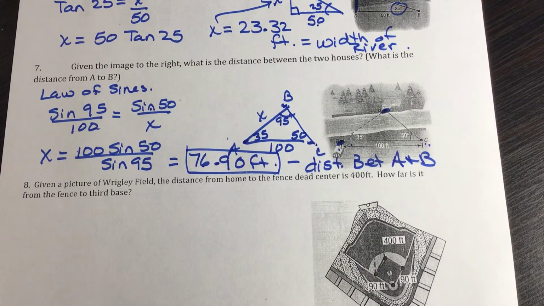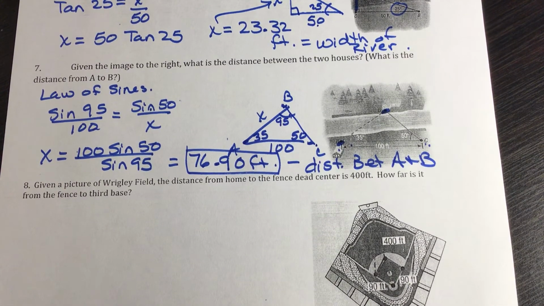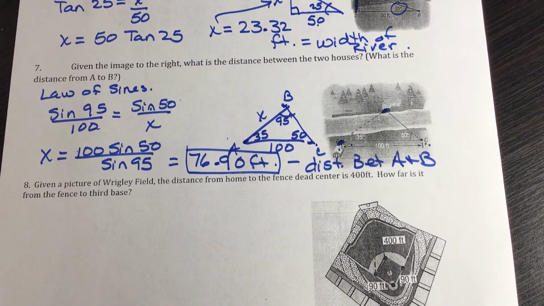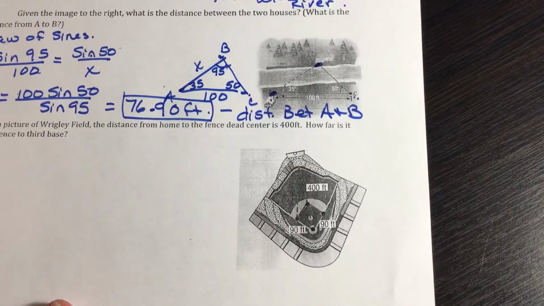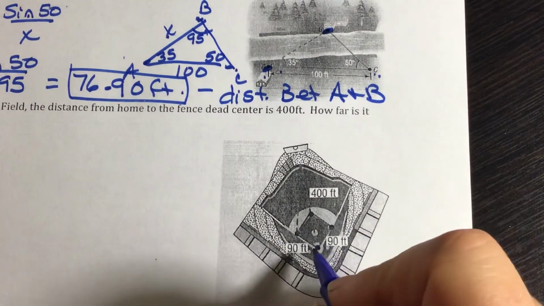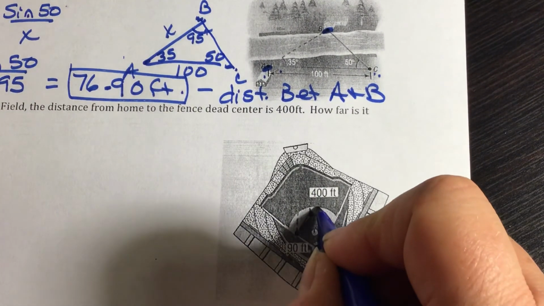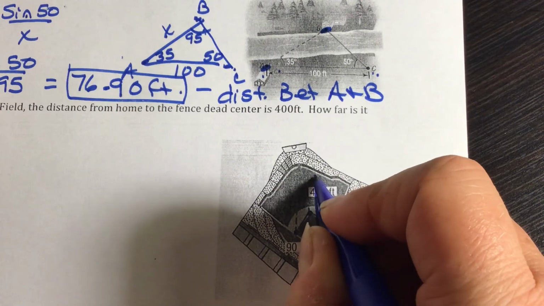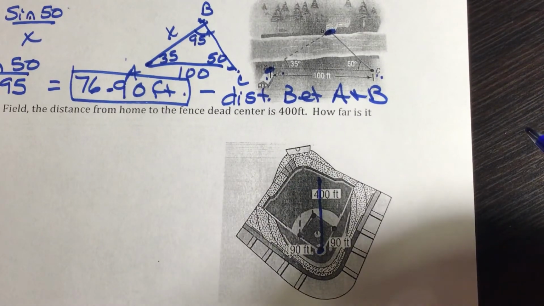And then part 8. Given a picture of Wrigley Field, the distance from home to the fence, dead center, is 400 feet. How far is it from the fence to third base? All right, so again, this is hard to see, but home plate to this fence is 400 feet.